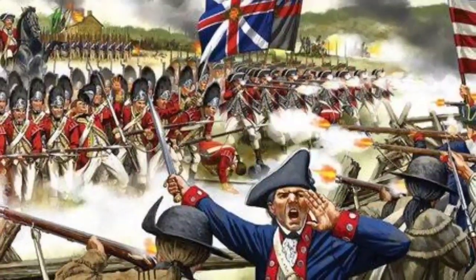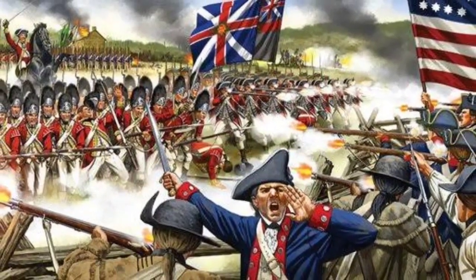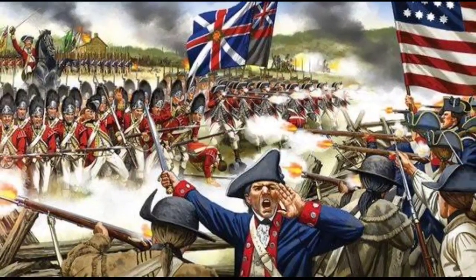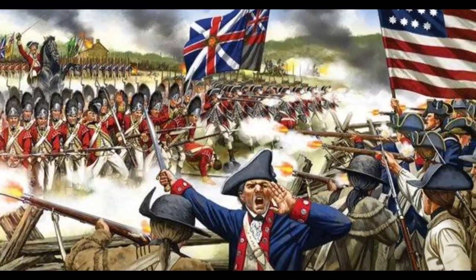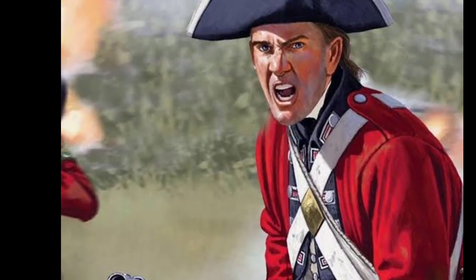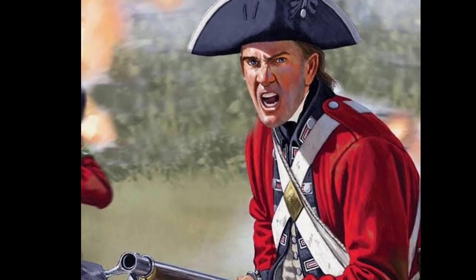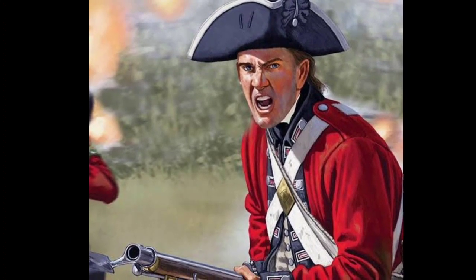Key provisions of the treaty included: Recognition of American independence by Britain. Establishment of borders for the new United States extending west to the Mississippi River. Withdrawal of British troops from American territory. Restoration of property and rights to loyalists.